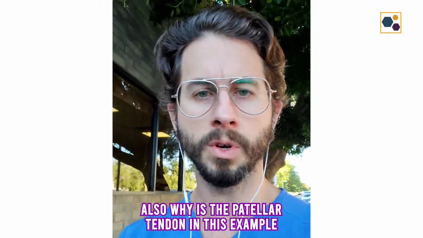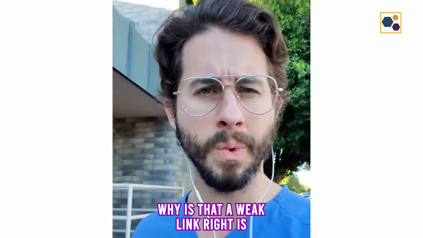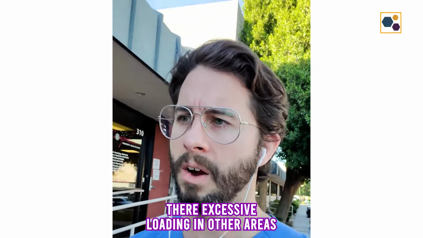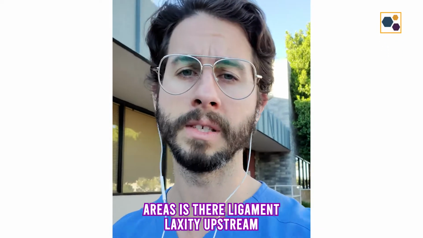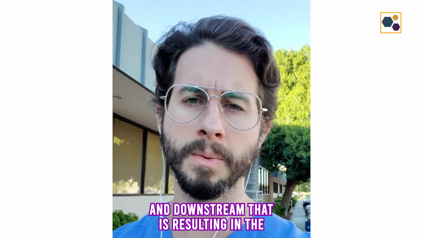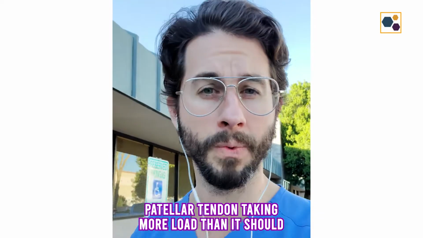And also, why is the patellar tendon, in this example, a weak link, right? Is there excessive loading in other areas? Is there increased tension in other areas? Is there ligament laxity upstream and downstream that is resulting in the patellar tendon taking more load than it should?